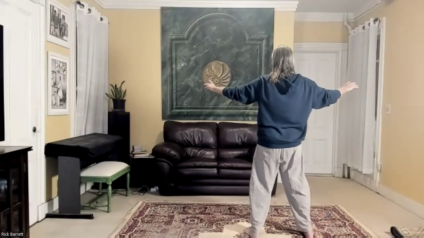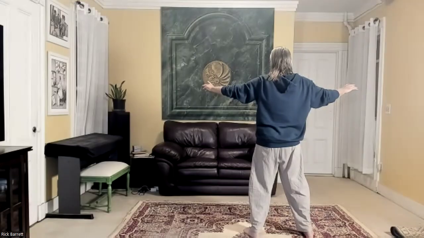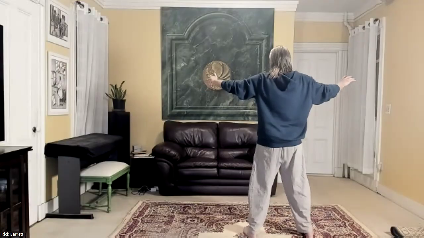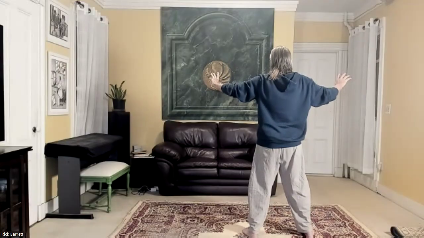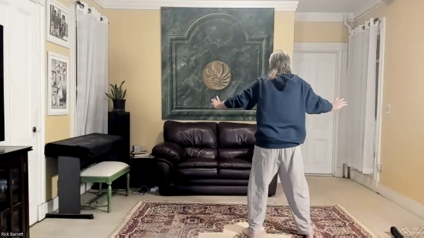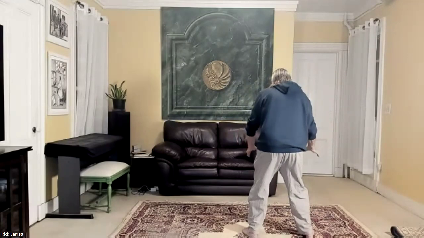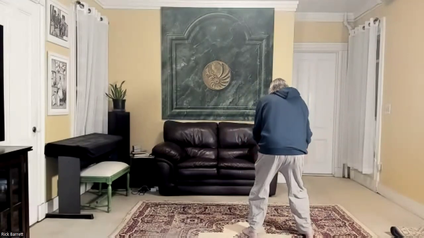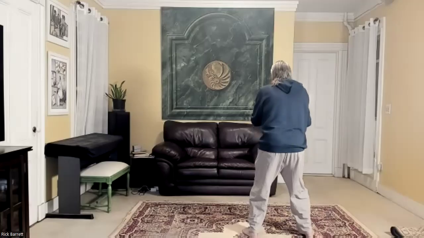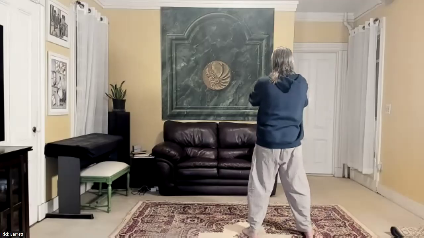Feel that reaching out. Feel the crown of your head reaching up. Feel the expansiveness of this posture. We're opening, gathering. Feel the hun here. And now feel the balls of both feet, big toes, hands come down, bow forward, and come up and reach.